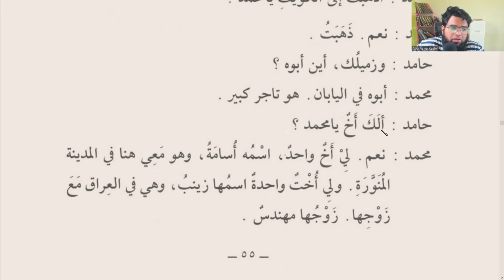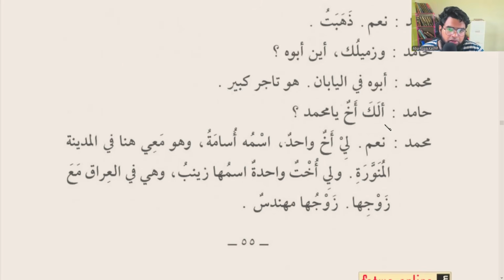So li belongs to prepositions. It's a harf, no? When it attaches with a pronoun, it becomes la. And we've given a rule before, when a pronoun joins a noun, it becomes mudaf ilayhi. But here, when a pronoun joins a preposition, it becomes harfu jar, and majrur. Same like noun, no? Harfu jar, this is the jar, this is majrur. That means we don't see a kasra, but it's not mudaf ilayhi here. Alaka akhun ya Muhammadu. Did you have a brother or belongs to you?